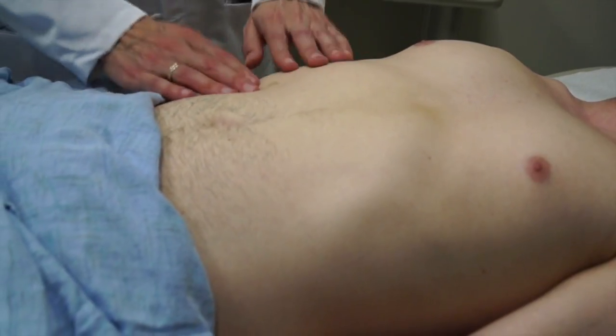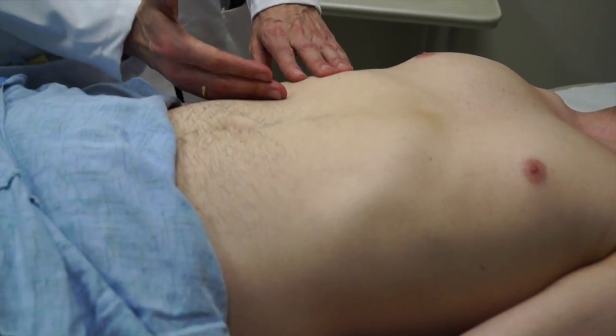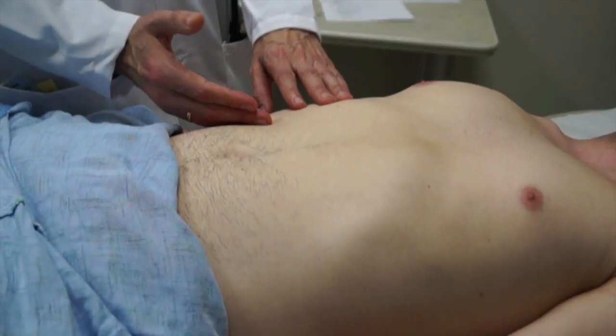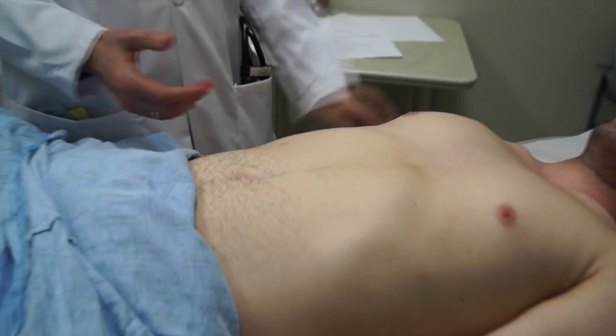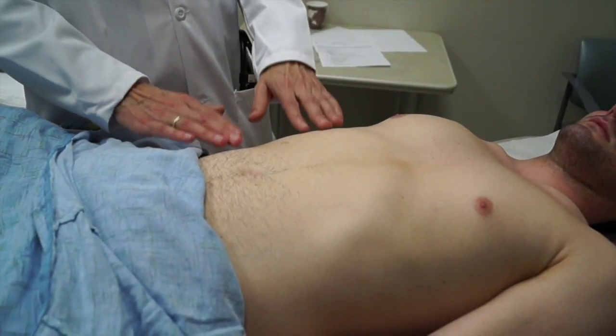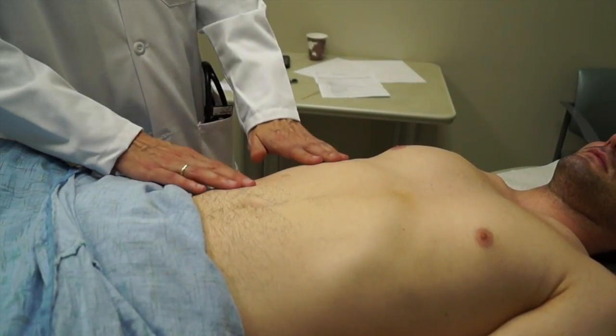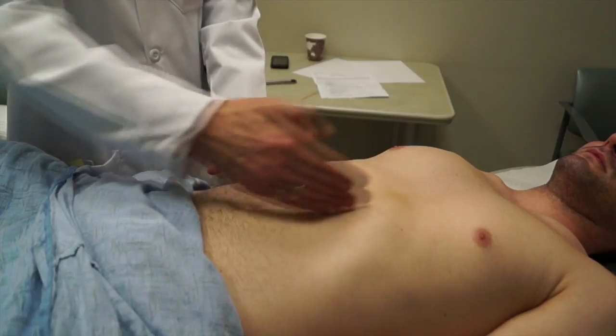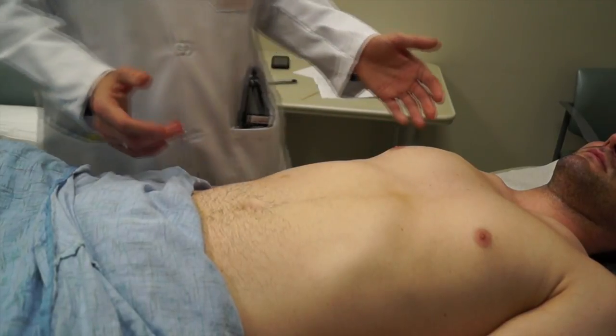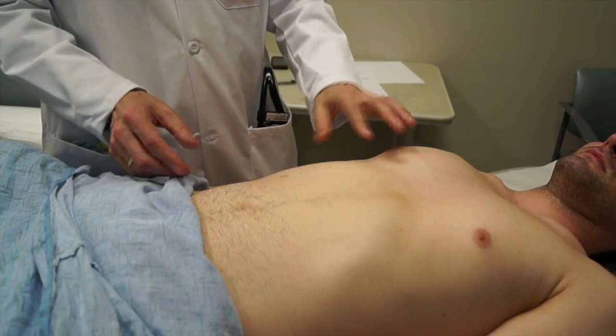The problem with palpation is the location of the inferior margin of the liver doesn't really tell you how big the liver is. So if the liver was massively enlarged, you might feel it in the right lower quadrant, or you might be able to feel it in the mid-epigastrium. But percussion is a much more reliable technique, so let's talk about that.